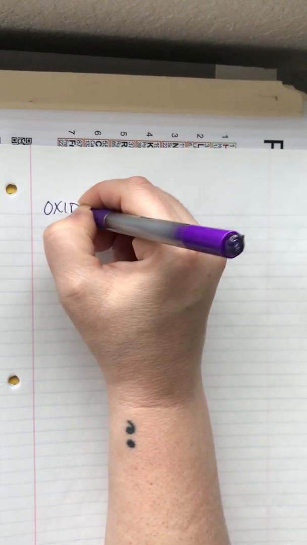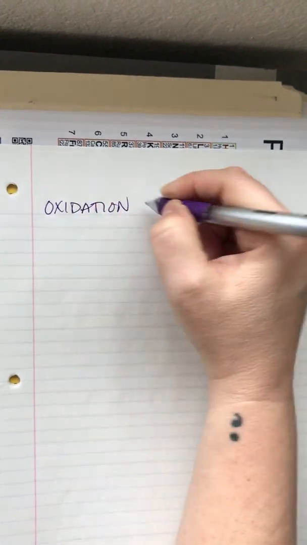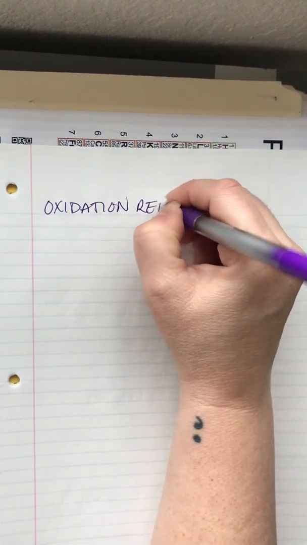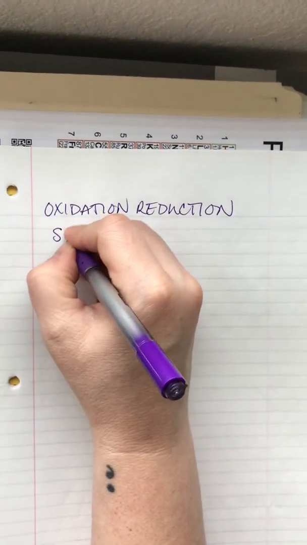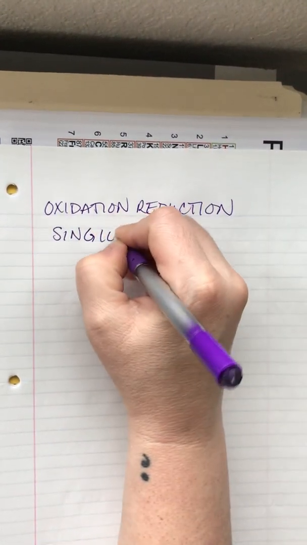So before we talk resonance, I'm going to talk about resonance in just a minute. I want to talk just about one more example of oxidation reduction. So we talked about single replacement.